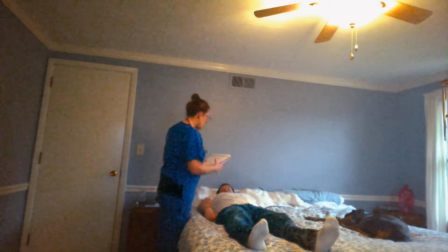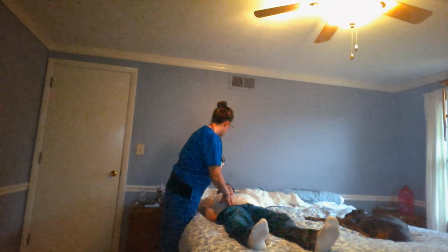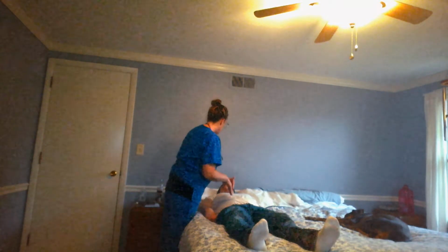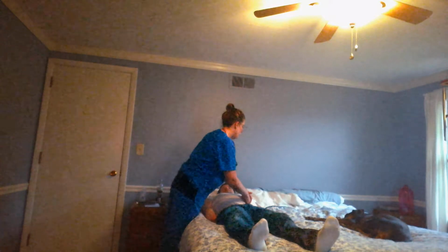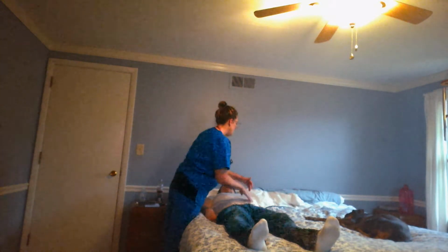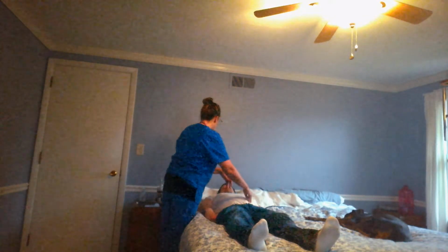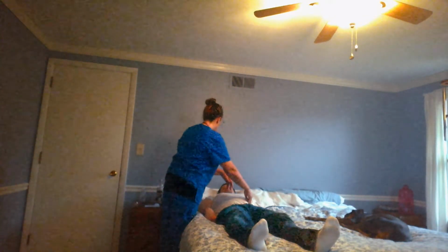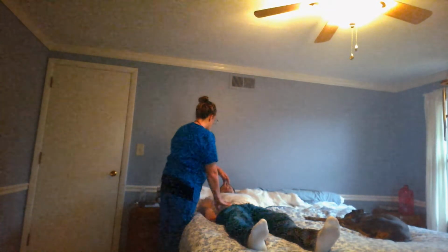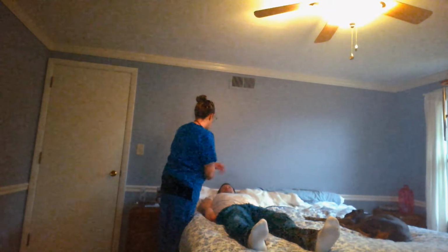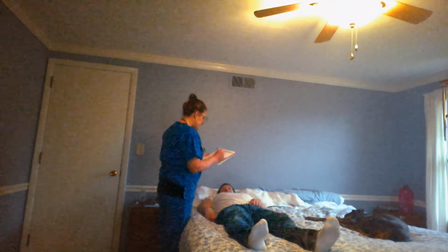So let me just check one more time. If I push in here and let go, do you feel anything uncomfortable? And if I push in here and let go, anything uncomfortable? Okay, so this is the Rovsing sign here. When I push in and let go quickly, if you felt pain in this right area here, I would be concerned. But because you didn't have that problem, I'm considering it negative.